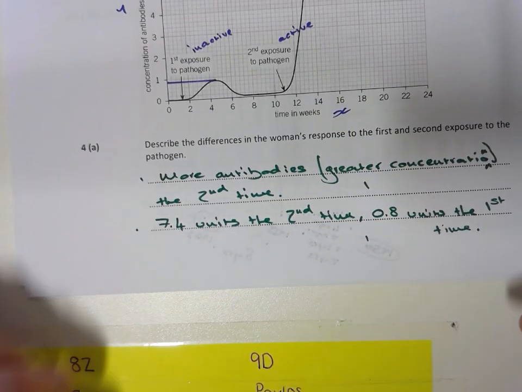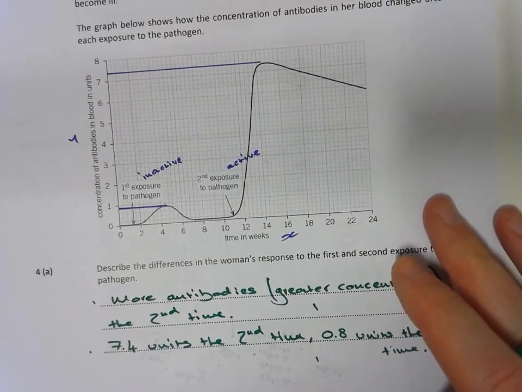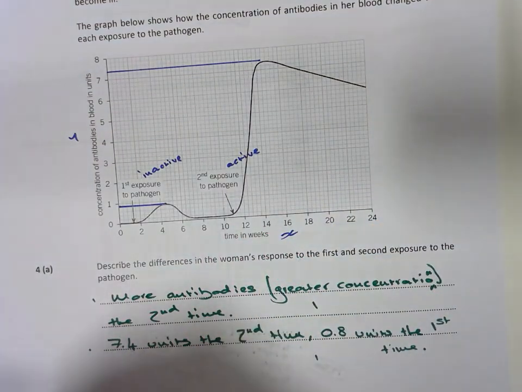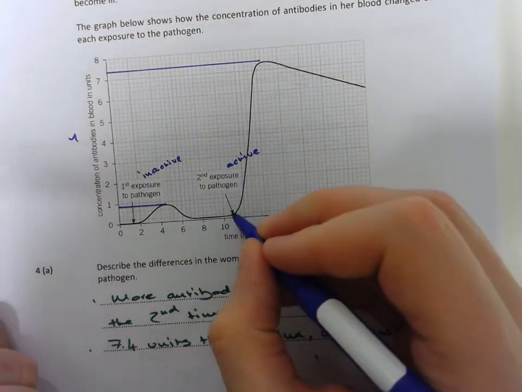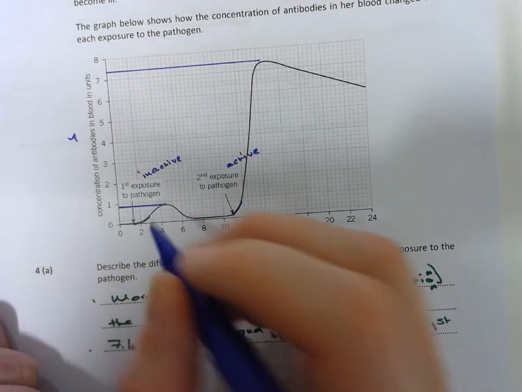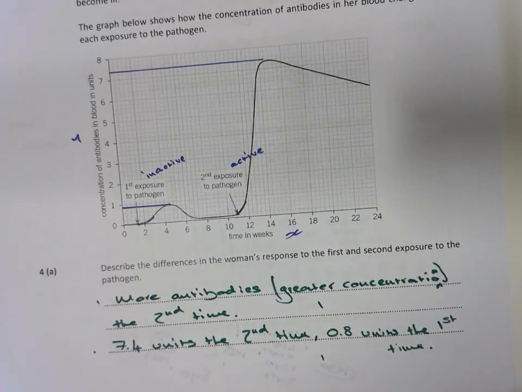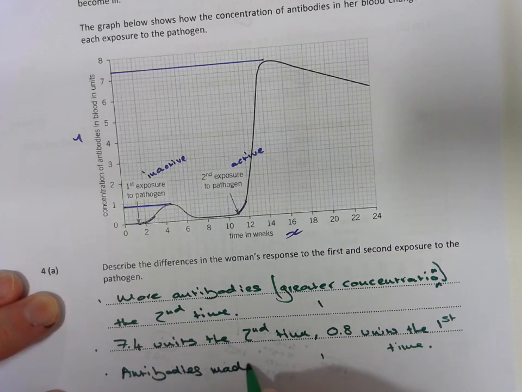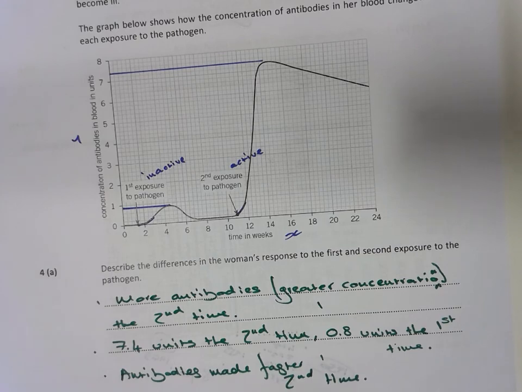A good thing to say here is actually that the rate of production the second time is much quicker, because the exposure to the pathogen comes here and then the antibodies are made straight away, whereas if the exposure to the pathogen is here, it takes a bit longer for the antibodies to be made. So we could say antibodies made faster second time.